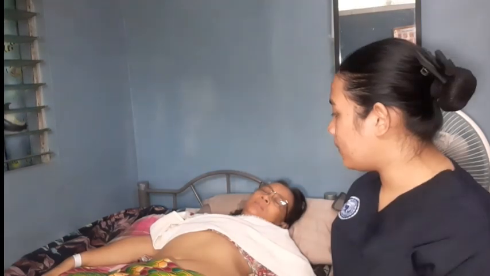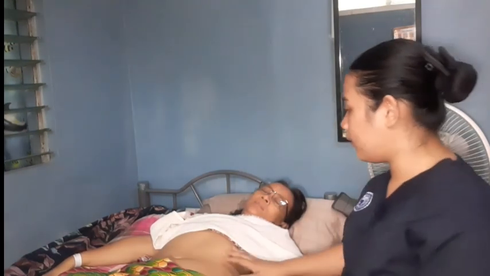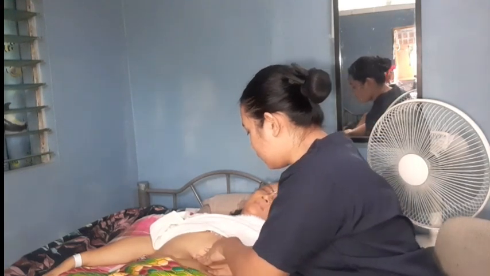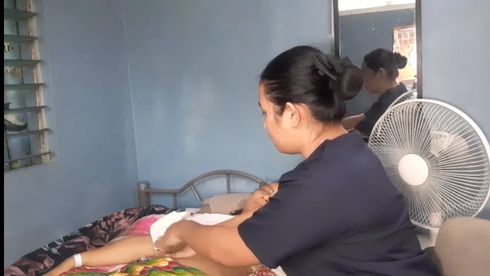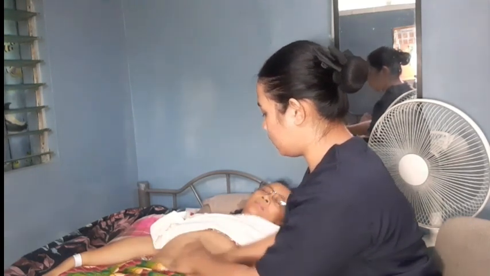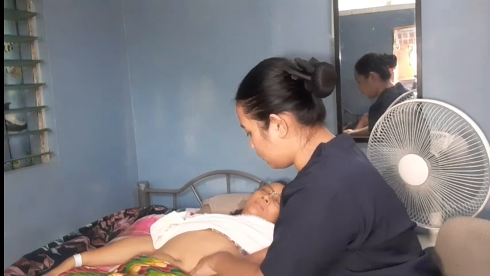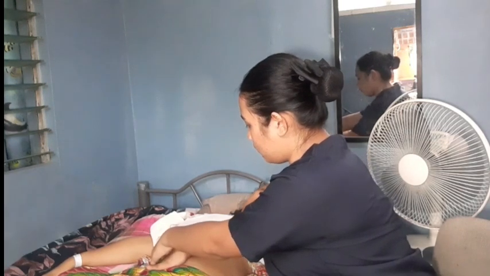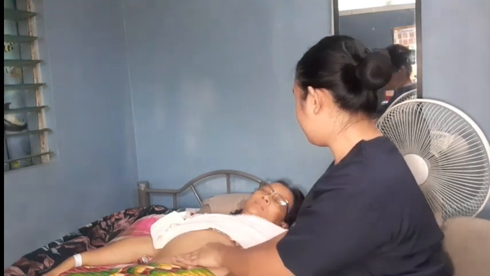The next thing that we're going to do is the deep palpation. We are going to deeply palpate the 4 quadrants and check if there is any muscle guarding. Do you feel any pain? No, ma'am. Okay, I think we're good in here.